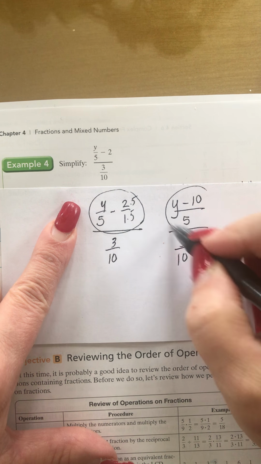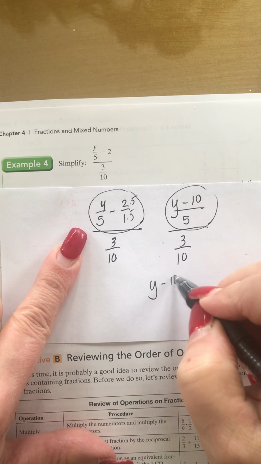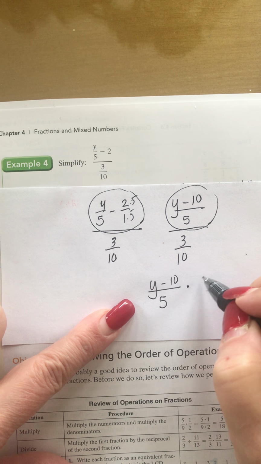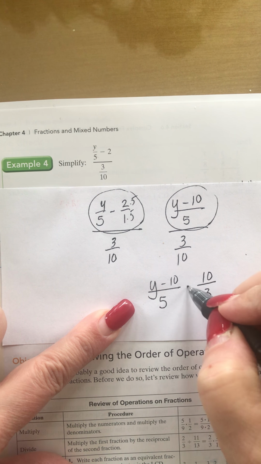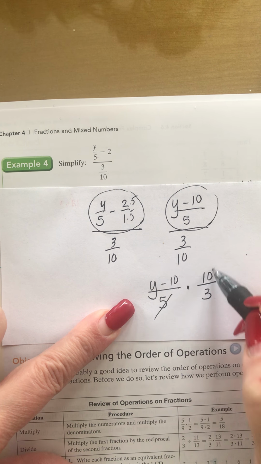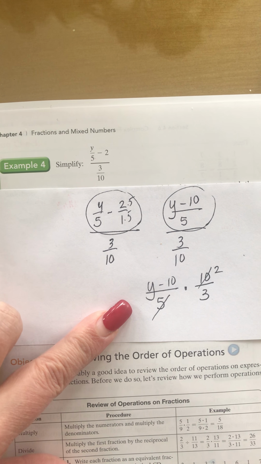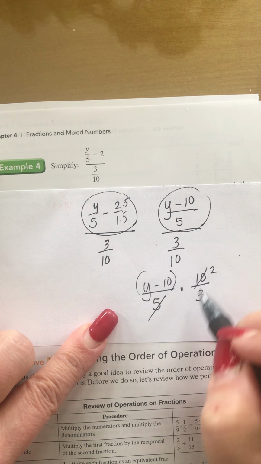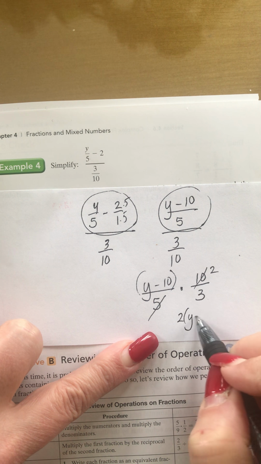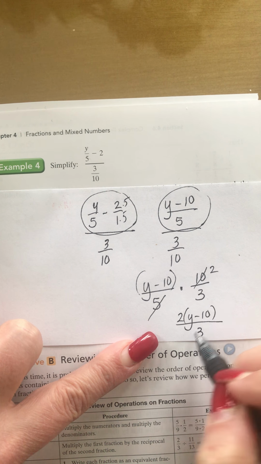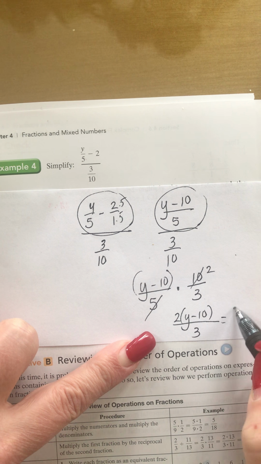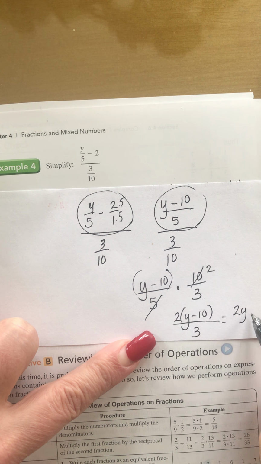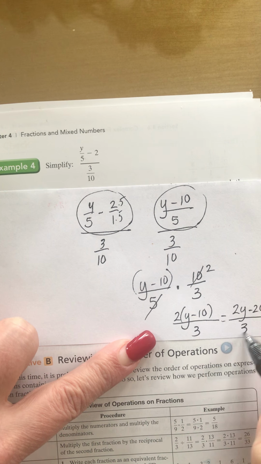So you're dividing. So you're going to keep y minus 10 over 5, and you're going to flip 10/3, turn it into a multiplication problem. 5 goes into 10 2 times, and that's all the simplifying you can do. So you're going to multiply across, which is 2 times y minus 10 over 3. And you can leave it like that, or you can write 2y minus 20 over 3.